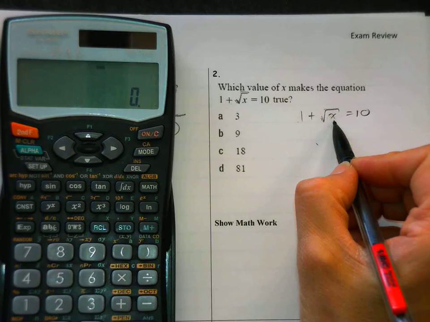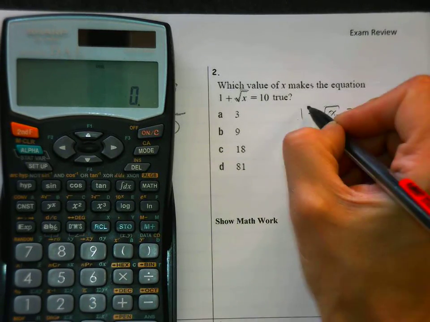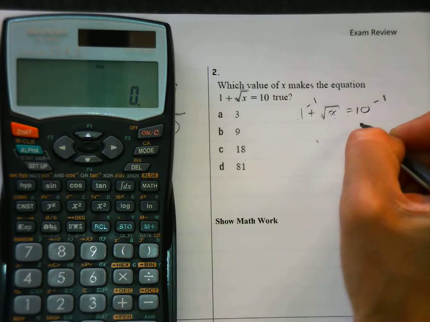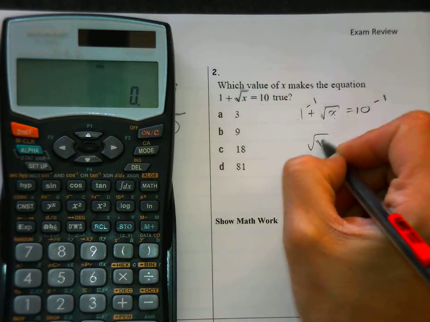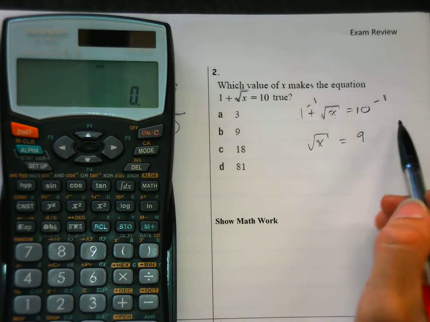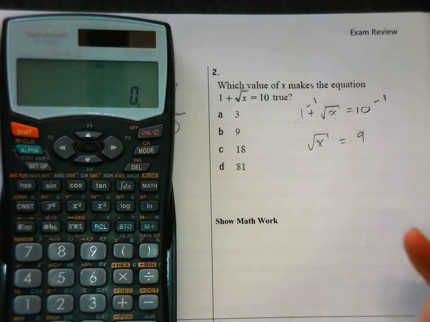What would add up to 10? And you can think about this. If I subtract 1 from this side and subtract 1 from that side, I do the same thing on both sides. I get the square root of x equals 9. And I think, well, that makes sense. If I add 9 to 1, I get 10.